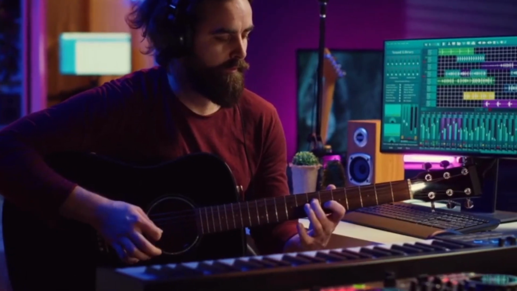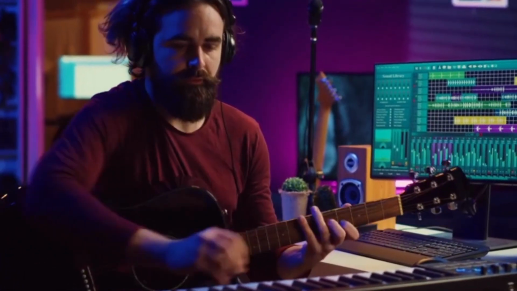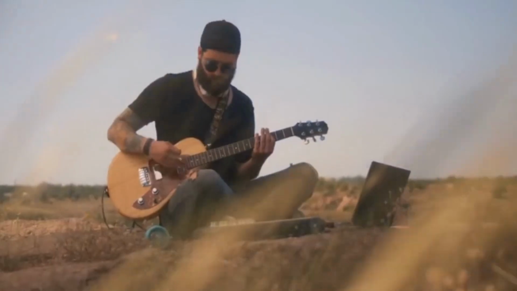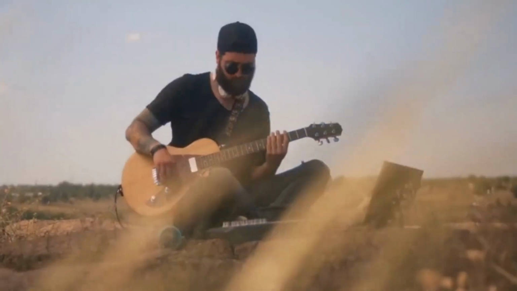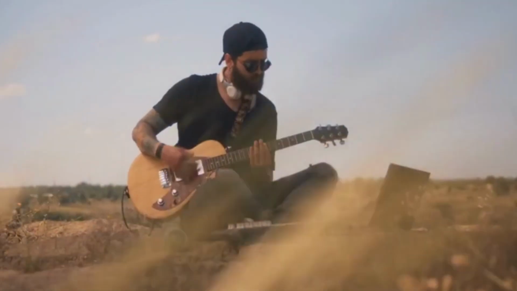Next up is Musicify.lol, a tool that turns your voice into a musical instrument. Choose from instruments like electric guitar or drums, record your voice, and let the AI create amazing music.